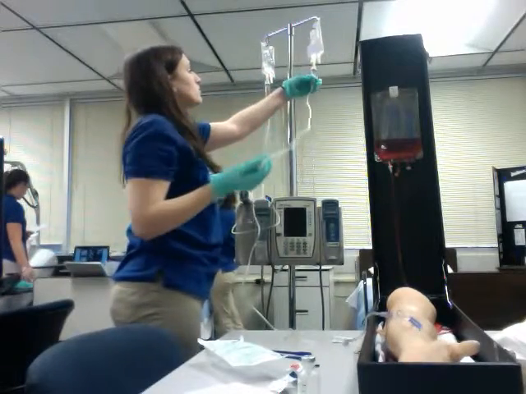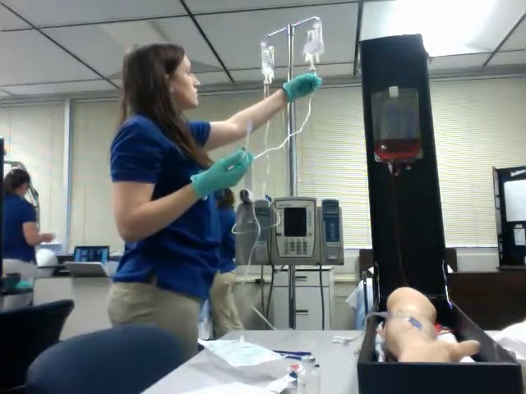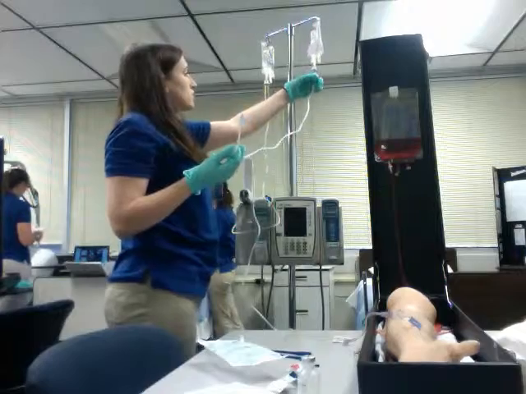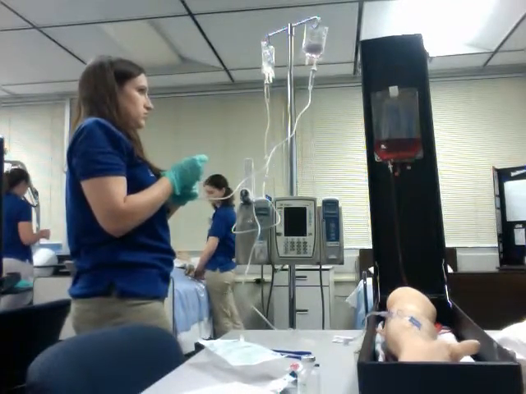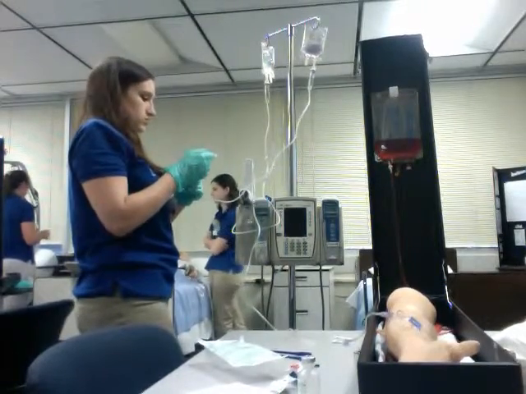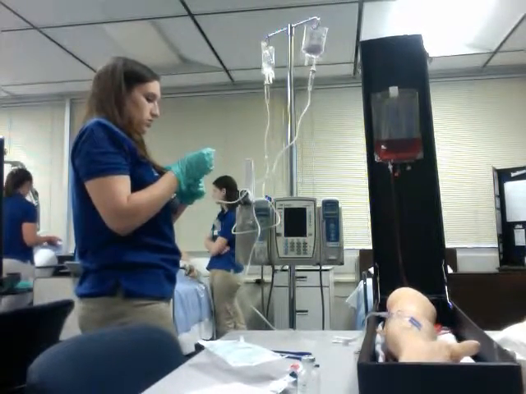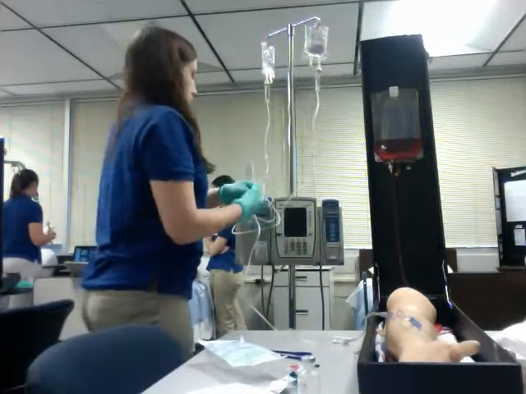And I'm going to prime the drip chamber. So it's 56 milliliters over 1 hour. So it's 56 over 1 times 1 over 60 times 15 over 1. And that would be 14. That's all set.